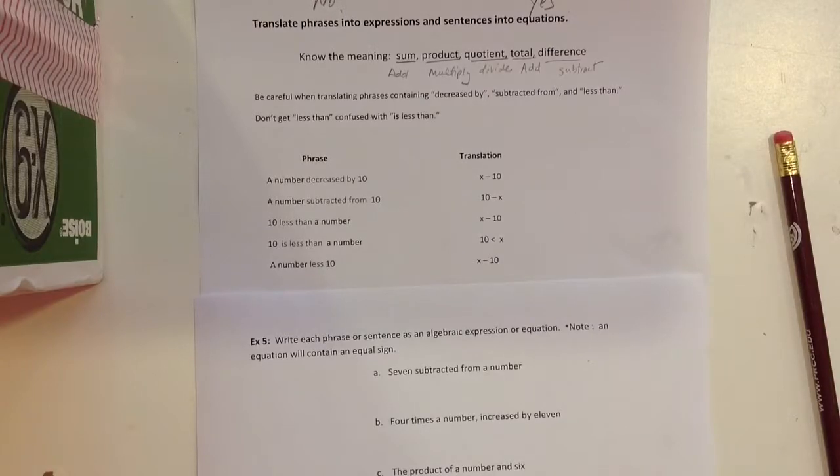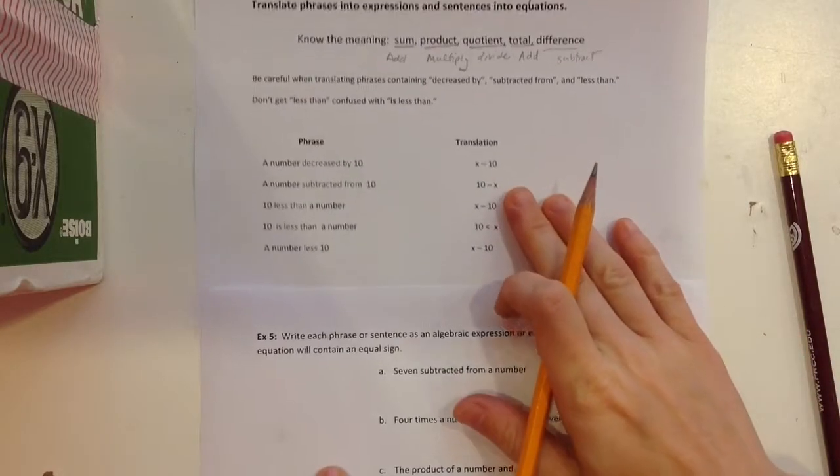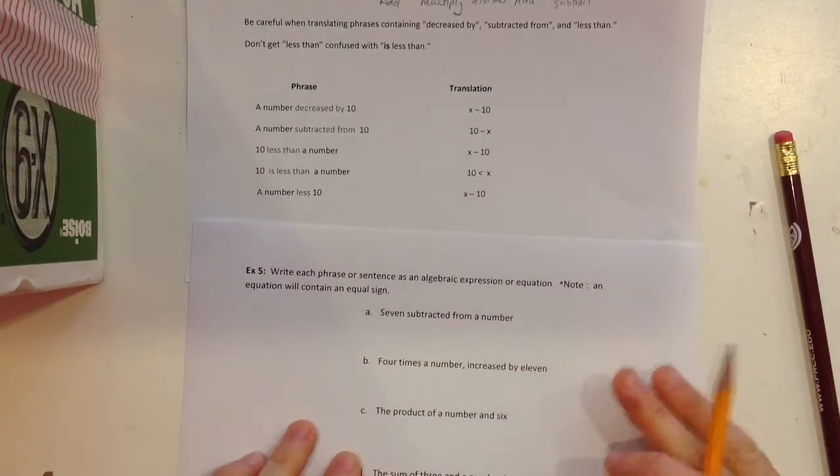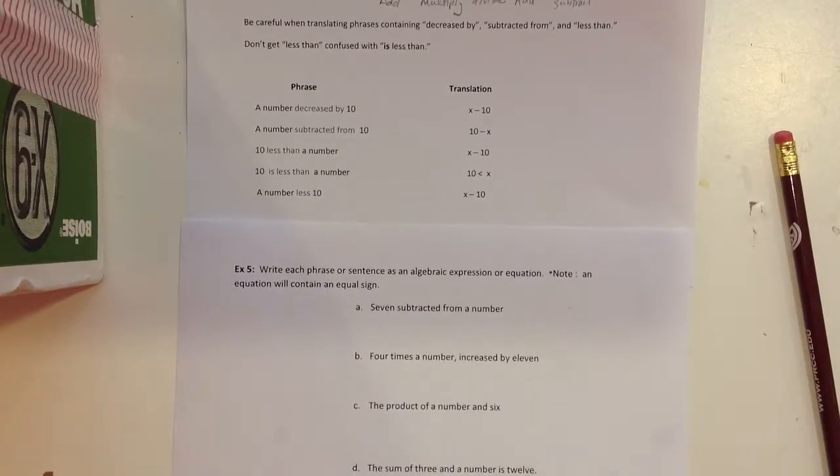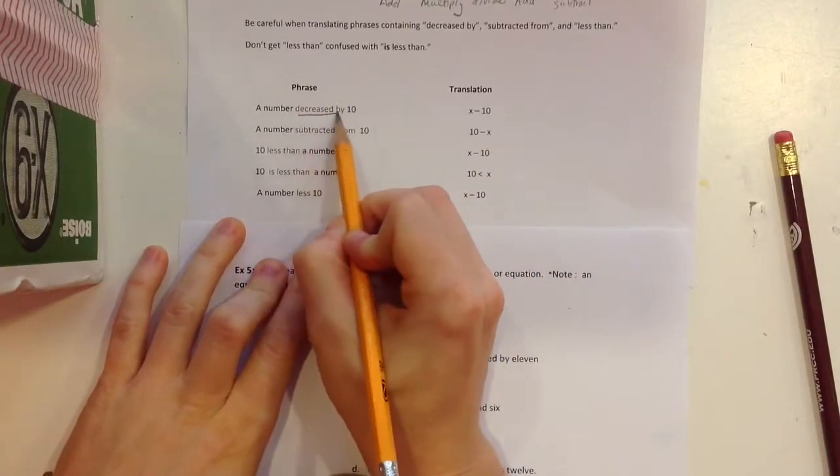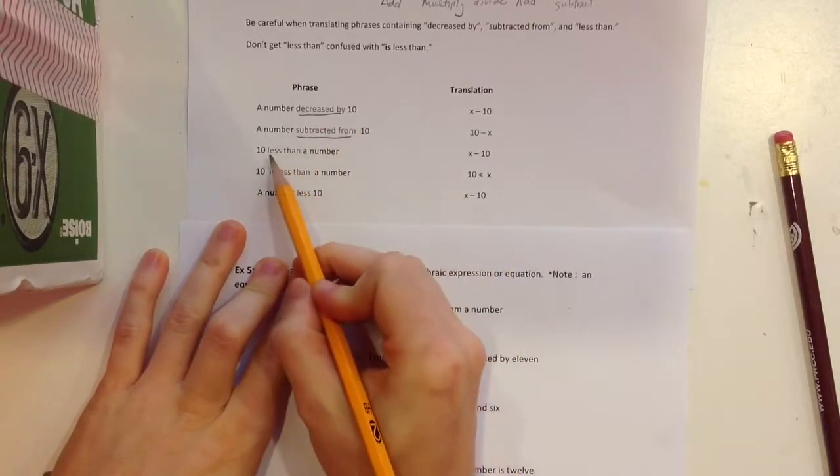Now, what we have below is words that only go for subtraction. That's because subtraction and addition differ in the sense that it matters what number comes first. If you have a bigger number first when you're subtracting, like 10 minus 2, then you're going to get a positive number. But if you had the smaller number first, like 2 minus 10, you would actually get a negative value. So it is very important, the ordering that you translate these words. Notice that we have decreased by, subtracted from, less than.